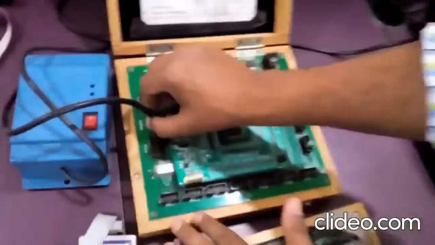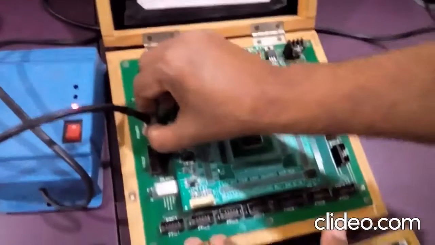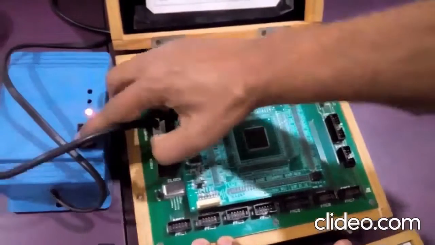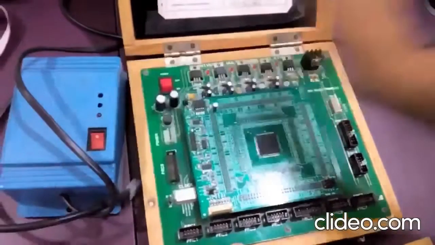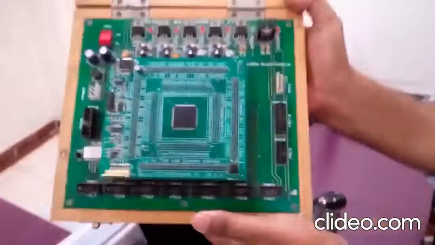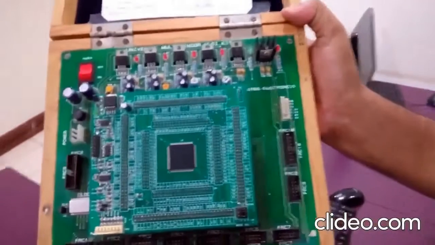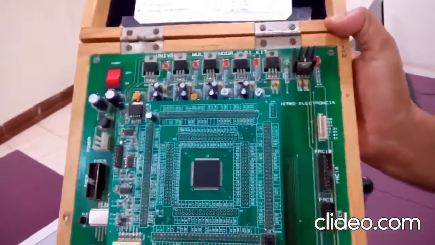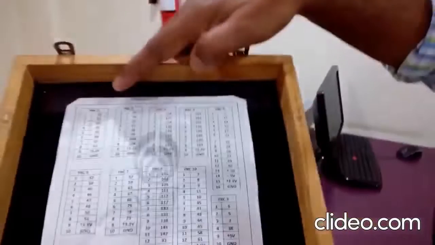Okay, so now we will see these pin assignments. As per the pin assignments in your UCF, your FRCs are connected accordingly, and then we will see exactly how we connect them.